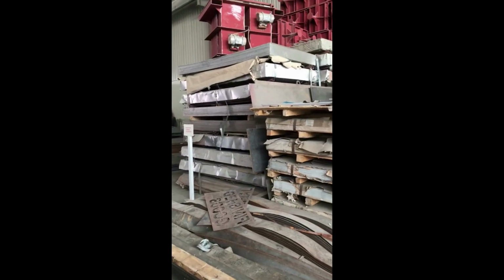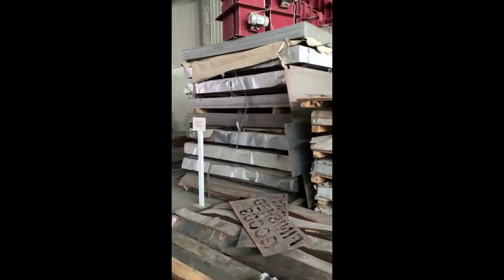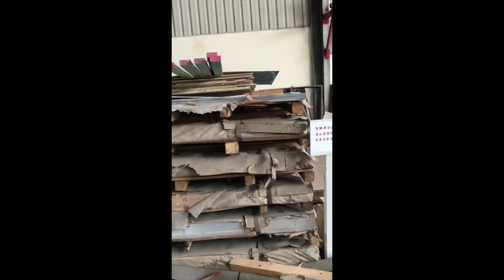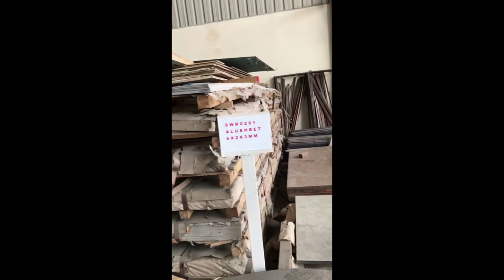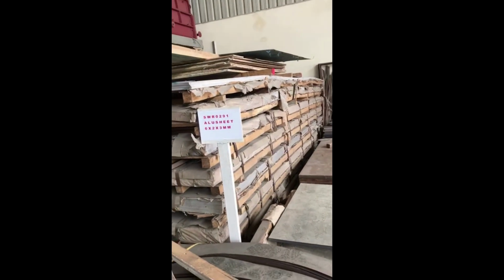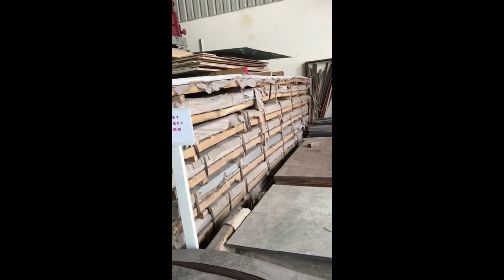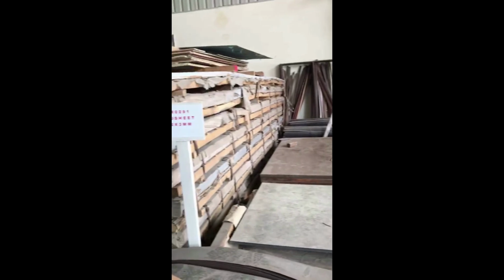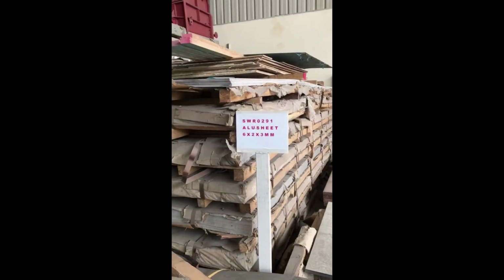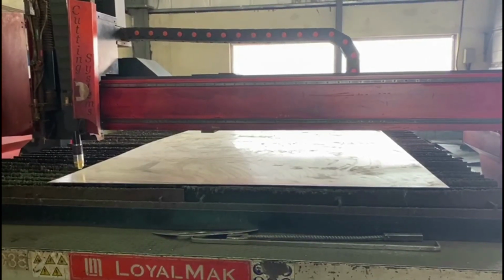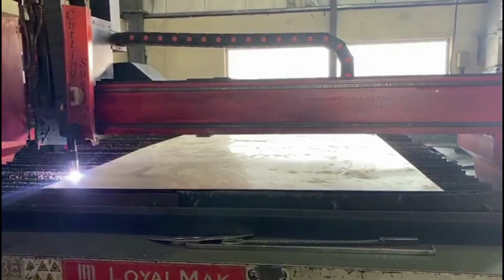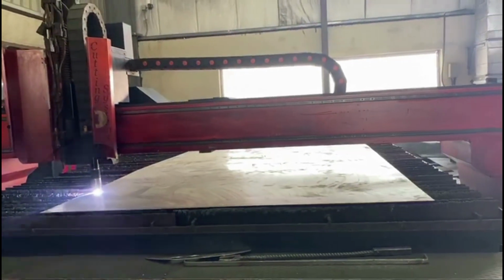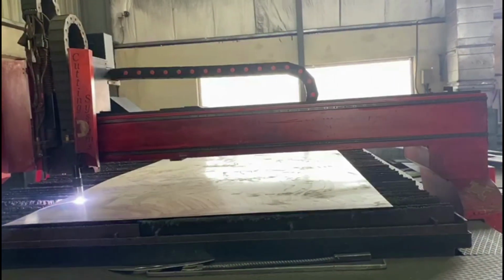After that, the 3 mm thickness aluminum sheet will transport from this stock area to CNC work table to put it in correct position to start cutting as per design drawing. The CNC plasma machine automatically cuts the aluminum sheet into circular board.